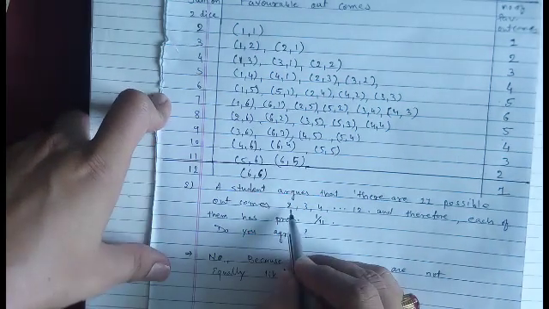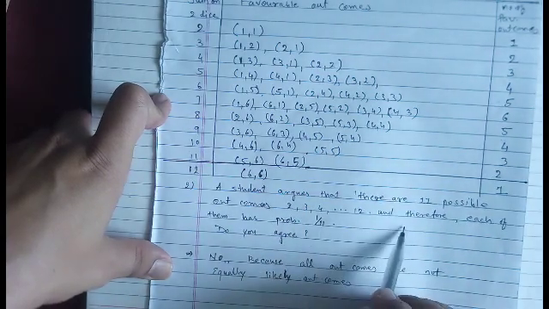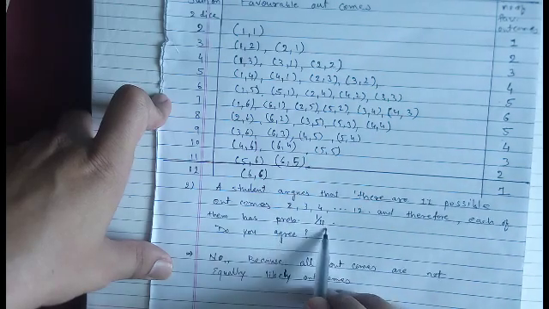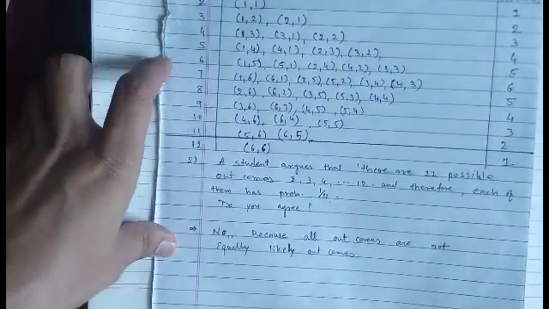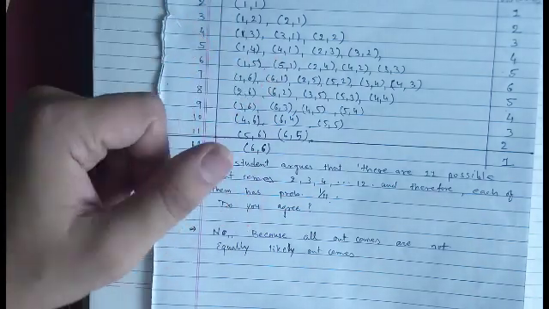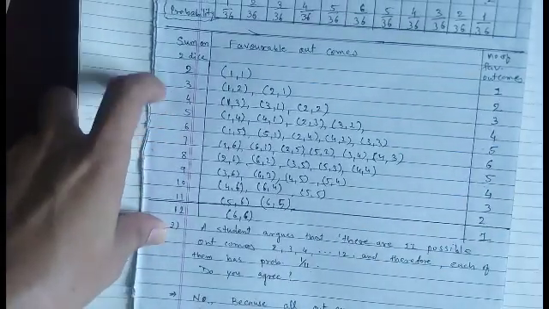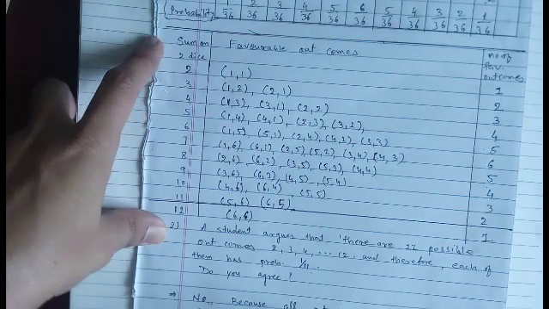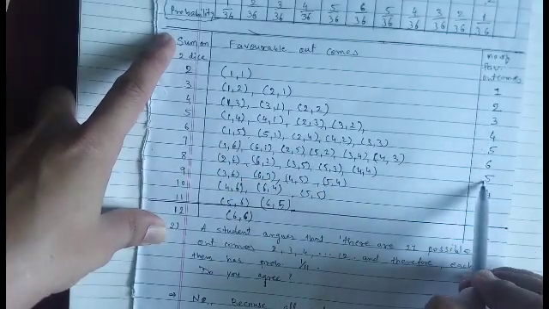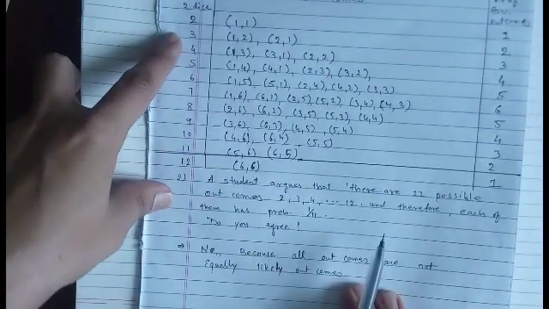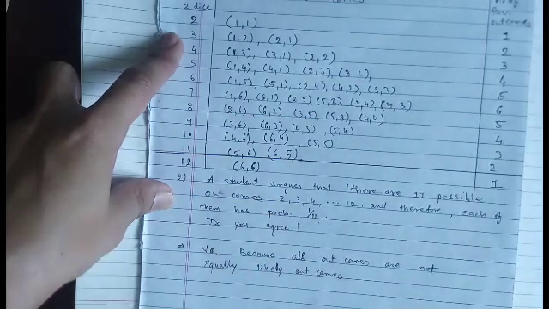The question is, a student argues that there are 11 possible outcomes, 2, 3, 4 up to 12, and therefore each of them has probability 1 by 11. Is it true? We have to give the justification. Here it is not true. This argument is not true because all the outcomes which we are getting here are not equally likely outcomes. Now how can we understand if they are equally likely outcomes or not? Here for the sum, in each case we are not getting the same number of outcomes. So these outcomes are not equally likely, and we cannot say that the probability of each is 1 by 11. This argument is not correct.